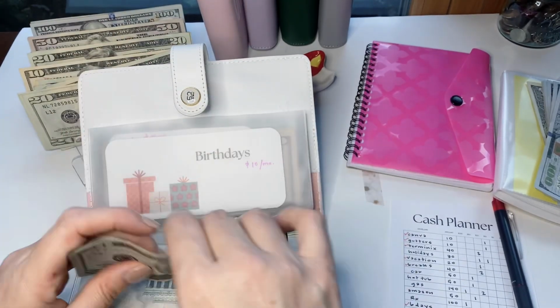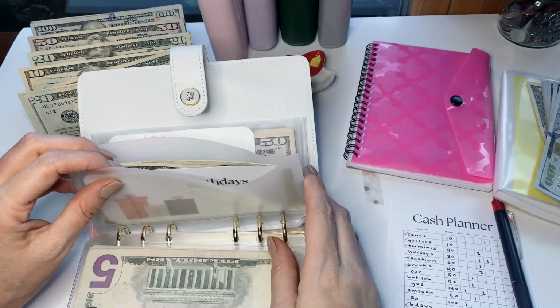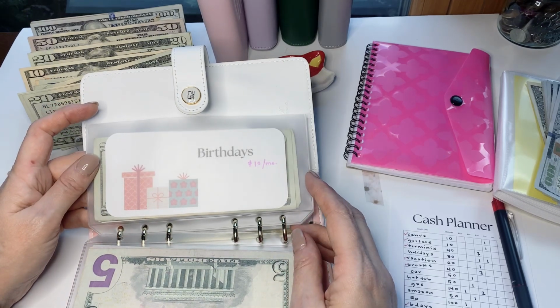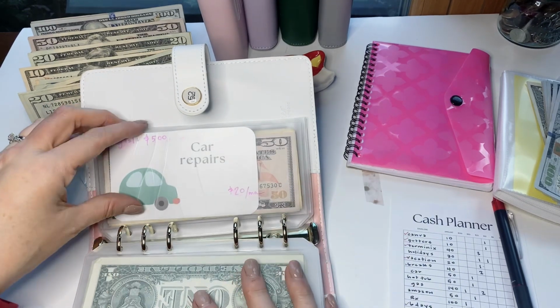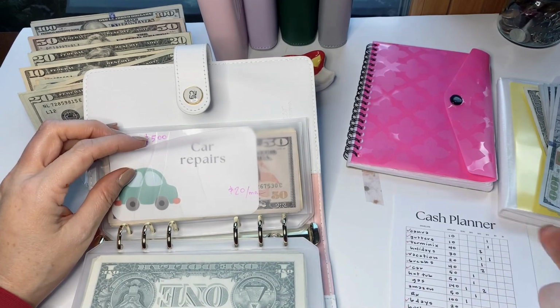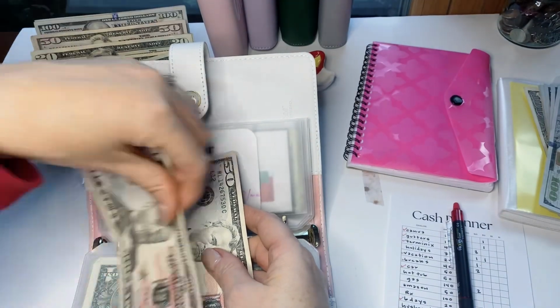So 61. I'm trying to think of when the next birthday is. I don't think we have any birthdays coming up until like February, my sister. Car is going to get 50. Car repairs and maintenance. So let's put this 50 in. I think that's what I need to do.